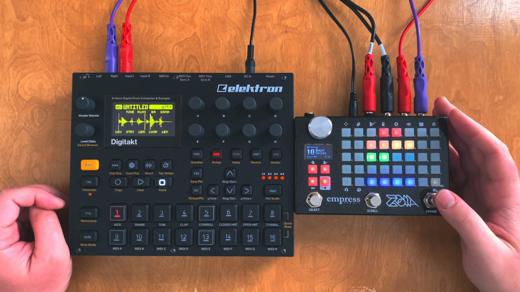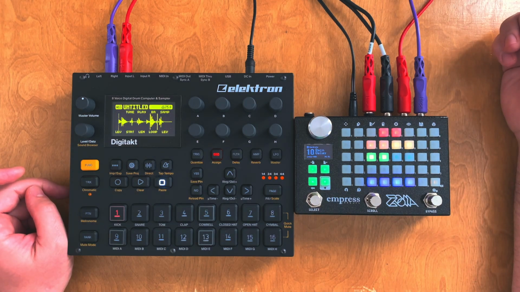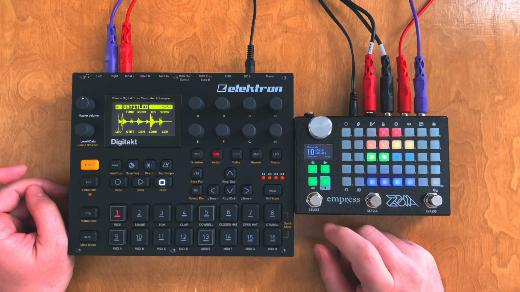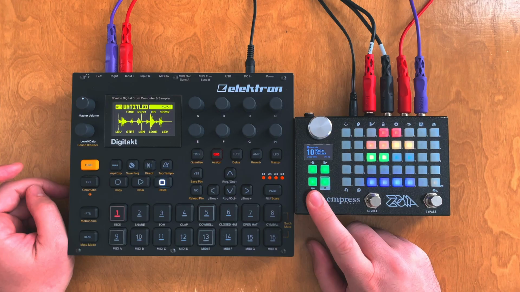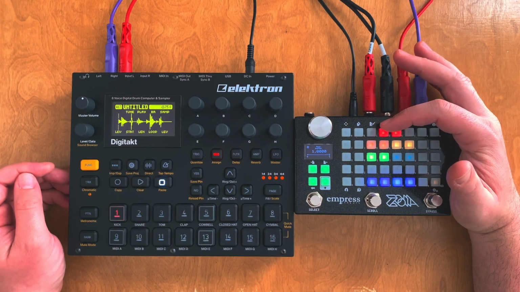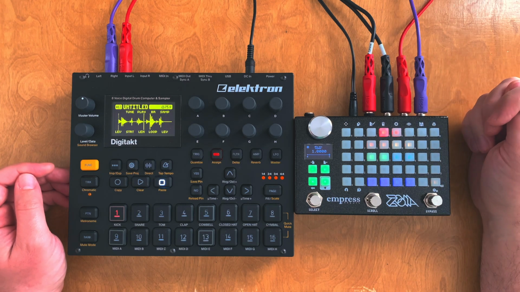And we'll just kick on the delay. I have this 100% wet on the delay because that's how I end up using it, because I like to make these kind of random soundscapey things.